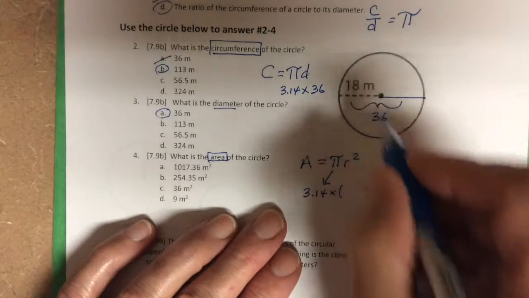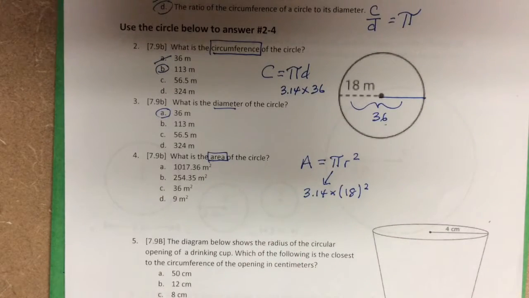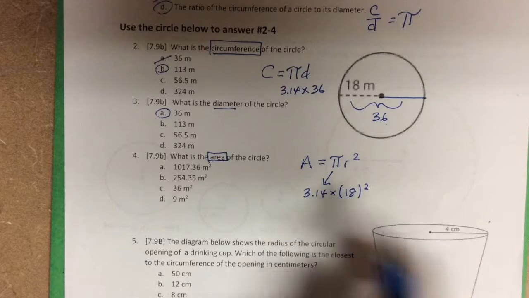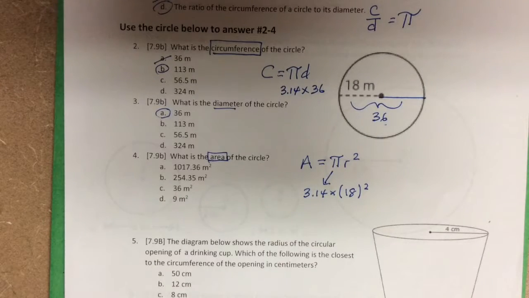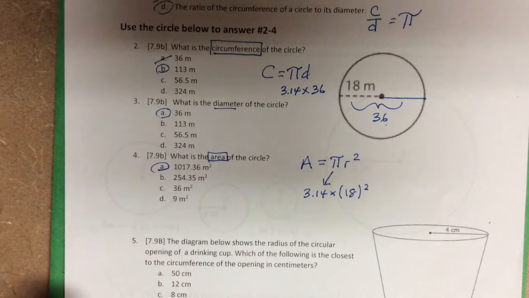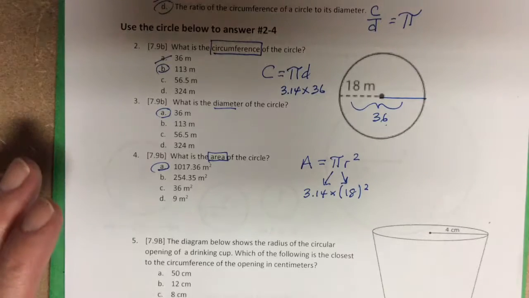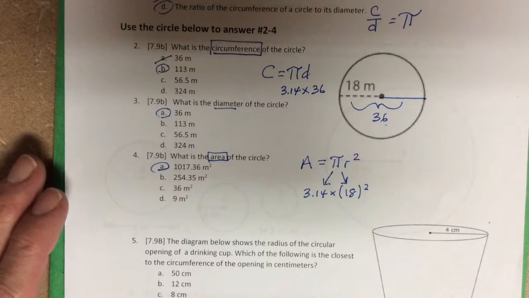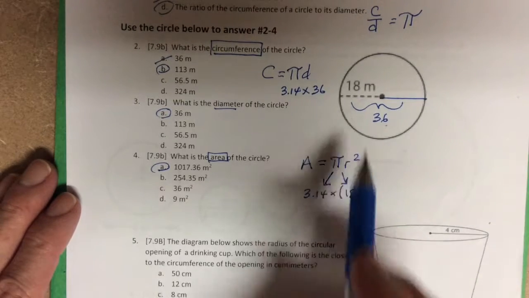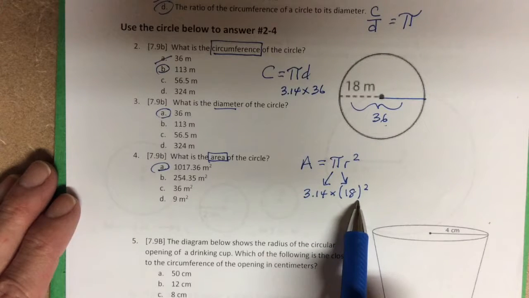The radius is 18. So it's 3.14 times 18 squared. And that would be A. None of the answers are even close, so I'm assuming that if you missed this, you used the wrong formula. The radius is 18. It would be pi times the radius squared.